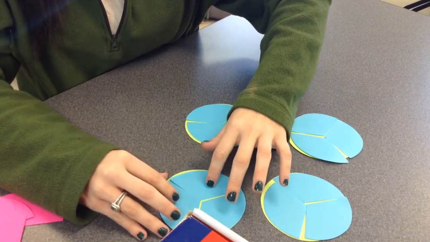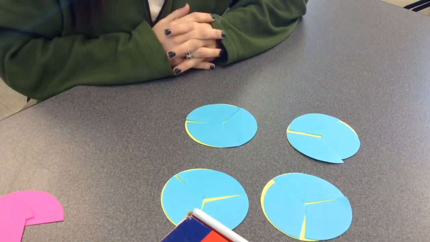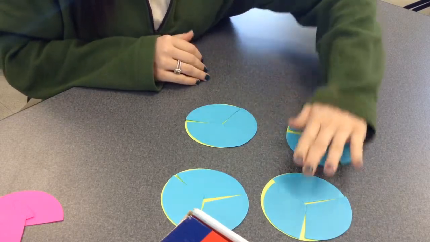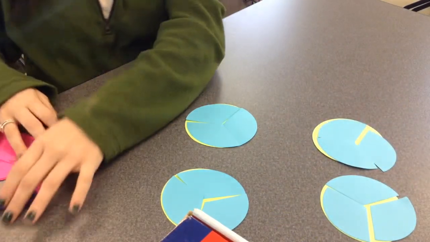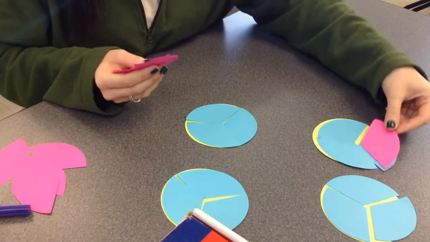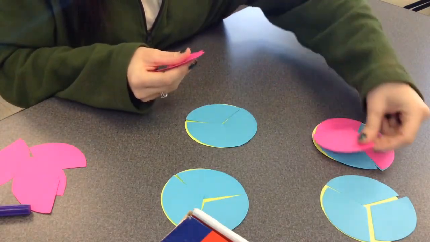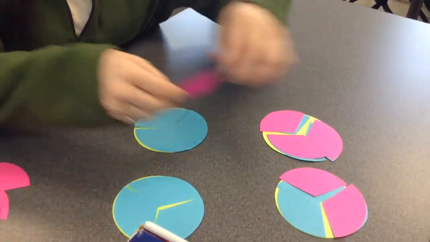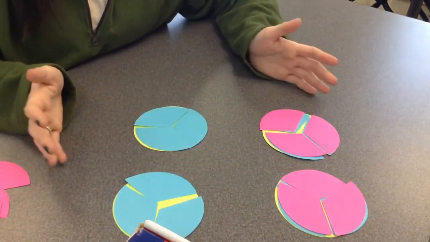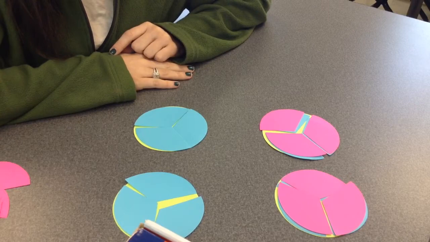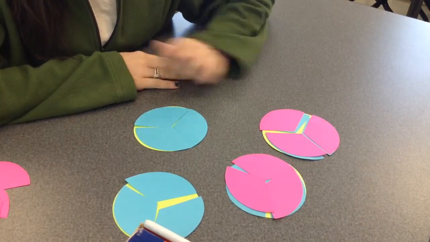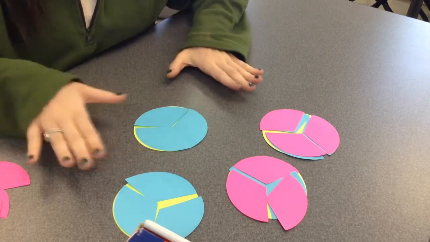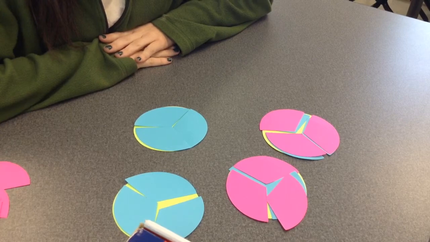So now that we have our 4 wholes separated into 3 equal pieces, we need to find 2/4 of our 4 groups. Well, that's pretty easy. We can set aside 2 of our 4, and we can represent that by using our pink pieces to cover up, in 3 equal pieces, 2 of the 4 groups. So now, by doing this, we can find 2/4 of 12. We can do this by counting our pink pieces. When we count our pink pieces, we see that we have 1, 2, 3, 4, 5, 6 out of the 12 total equal pieces, meaning that 2/4 of 12 is 6.